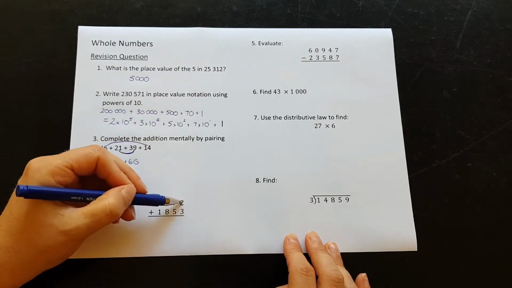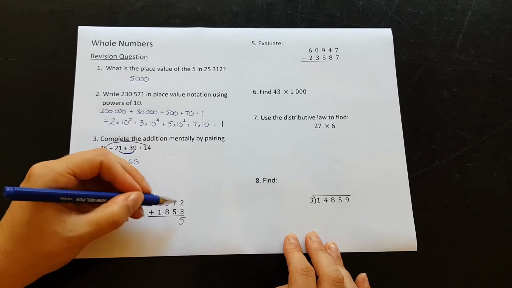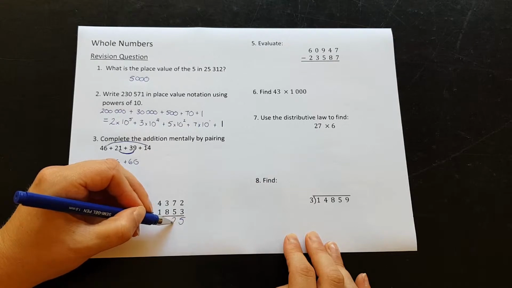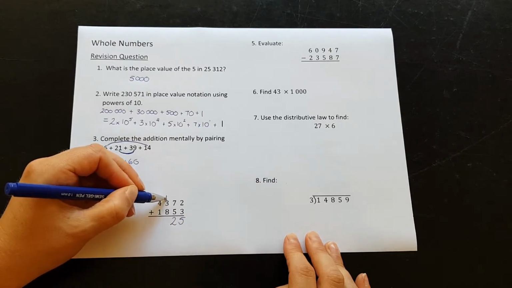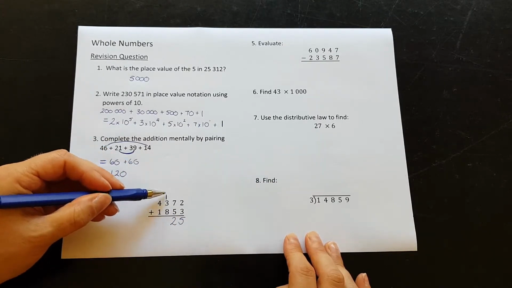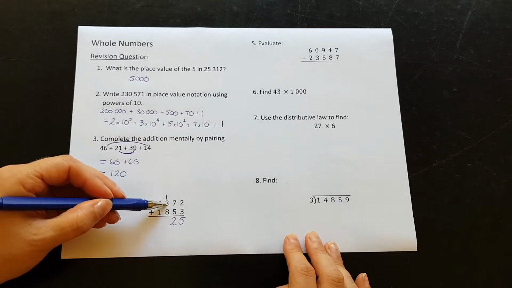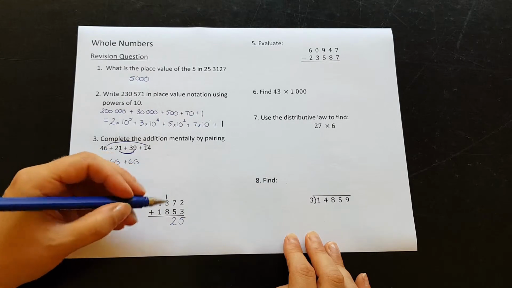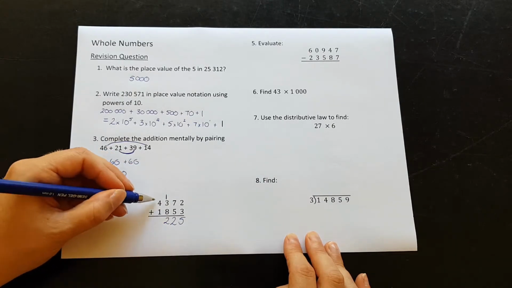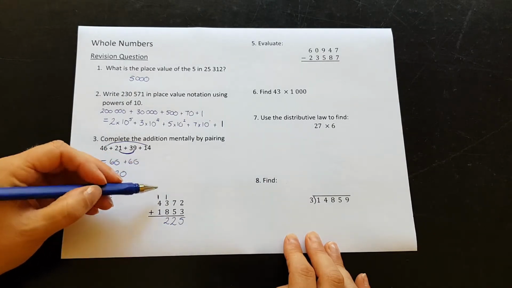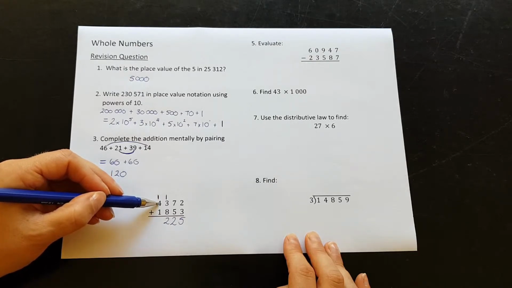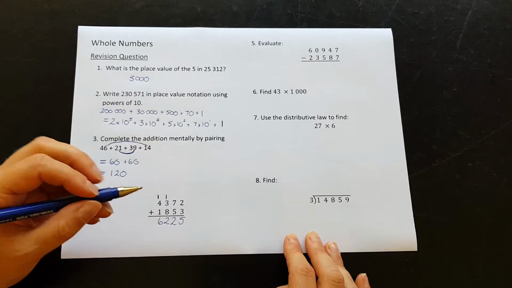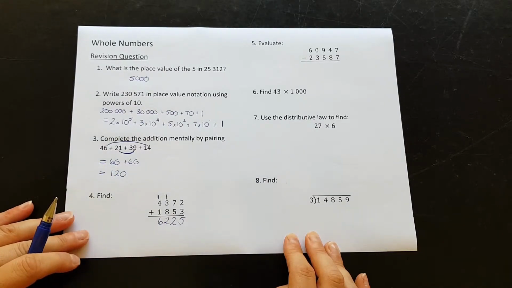Question 4, we're doing some column addition. Starting with the ones, 2 plus 3 is 5. 7 plus 5, that gives us 12. So we put the 2 here and we carry the 1. I'm going to start with the biggest number. 8 plus 3 is going to make 11, plus 1 more is going to make 12. Again, I put the 2 down and carry the 1. 1 plus 4, that's 5, plus another 1 is 6. So there's my answer, 6,225.